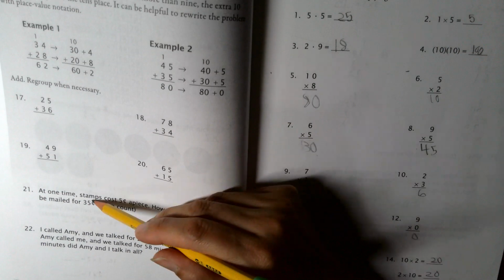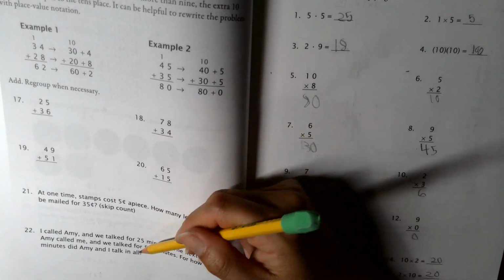and we would see how many times we had to count before we got to 35. But then over here, right after, now it gives you a problem that says I called Amy and we talked for 25 minutes. The next day, Amy calls me and we talked for 58 minutes. For how many minutes did Amy and I talk in all?